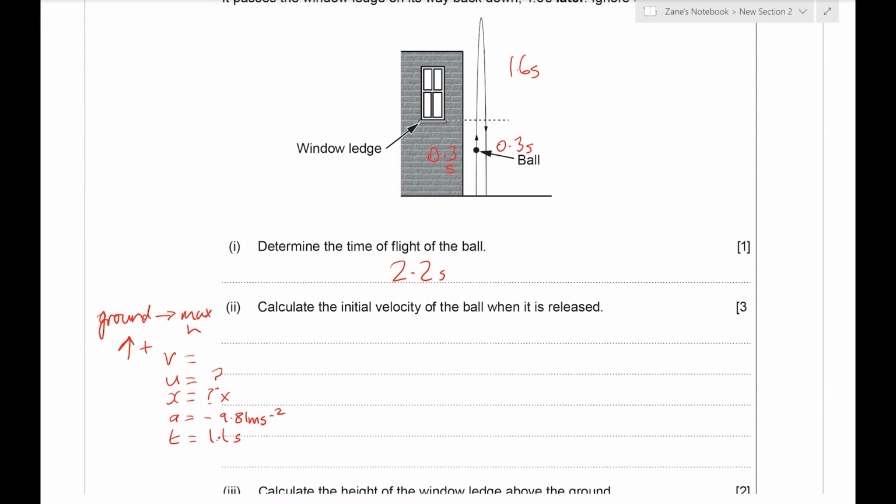And similarly, if we're looking at the ground to the maximum height, at the maximum height, the final velocity, just for an instant, is 0 meters per second. If you wanted to consider the entire motion here, then we could change things around where v would be the negative of u. It would be the same speed that it left the ground as it hits the ground, but in the opposite direction. And then the time of flight would be 2.2 seconds.